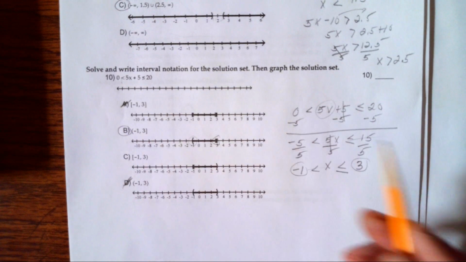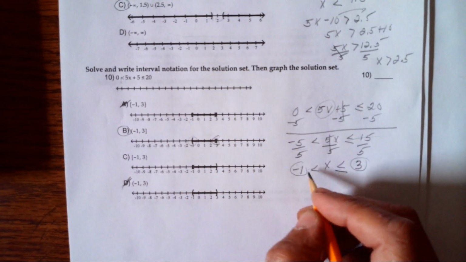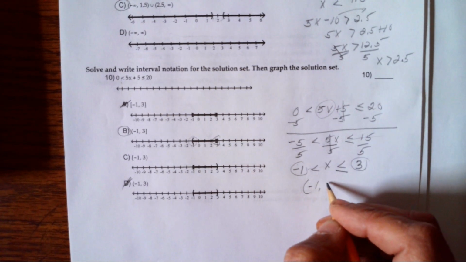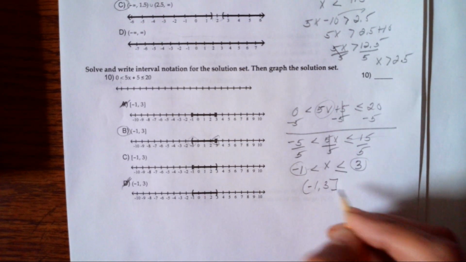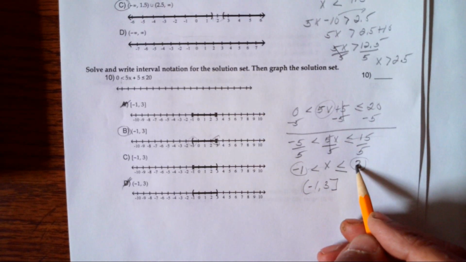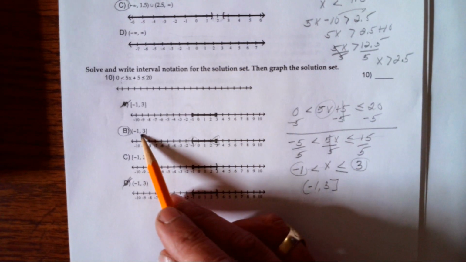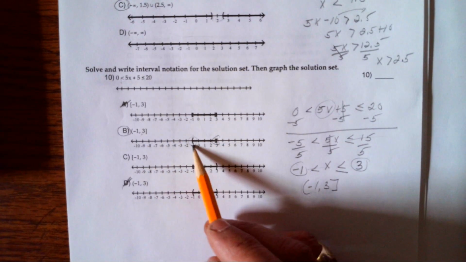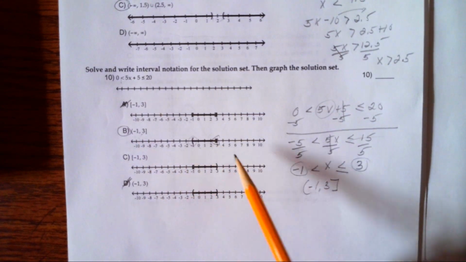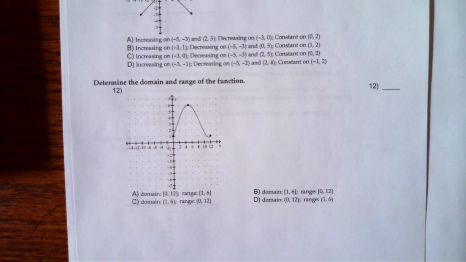Alright, letter B. C was close, but it had it in the wrong. If I did this in interval notation, I would have had a parenthesis, comma, and a bracket, because negative 1 is not included as a parenthesis, whereas x is less than or equal to 3, a bracket. So you can see that this interval notation is correct along with the graph. I've seen cases where they give you interval notation correct, but the graph is wrong, but everything is right here. Number 10, letter B.